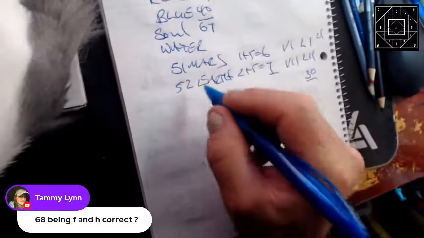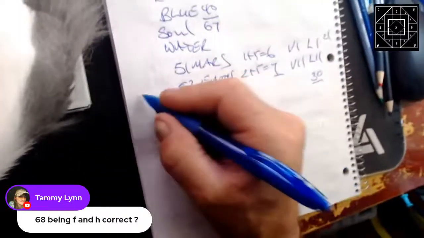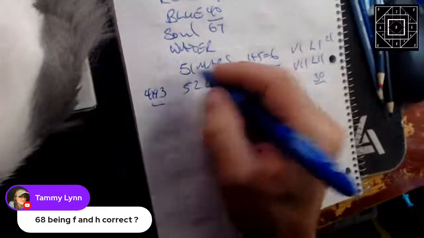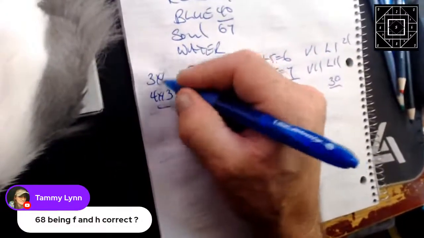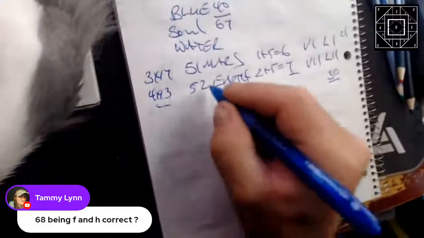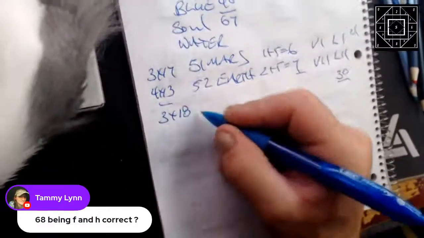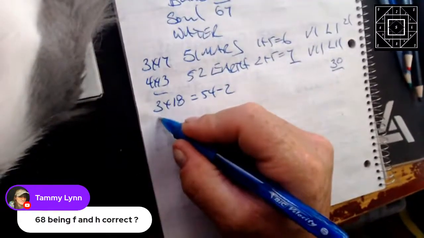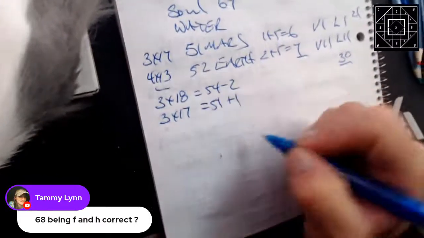There's another way. There's a mathematical way to get to 51. Here it's 4 by 13, so I have 4 men. And here it's 3 by 17. Also, to get to number 52, we have 3 times 18 equals 54 minus 2. And we have 3 times 17 equals 51 plus 1.